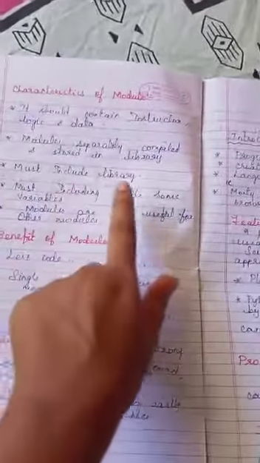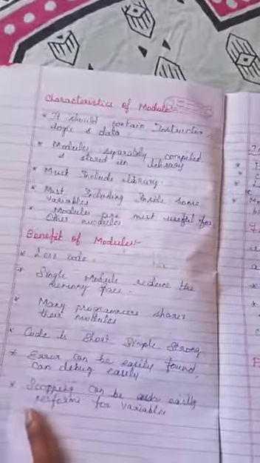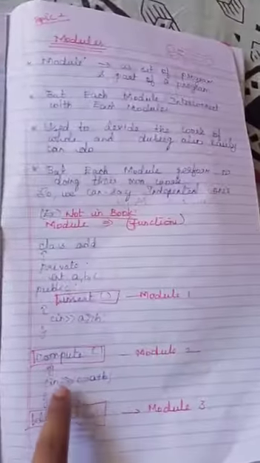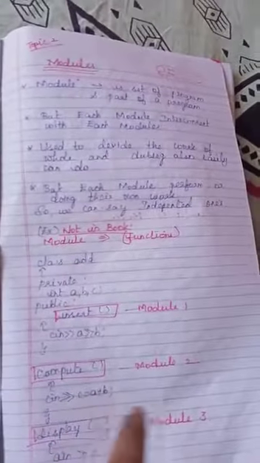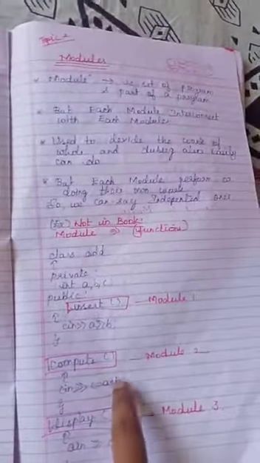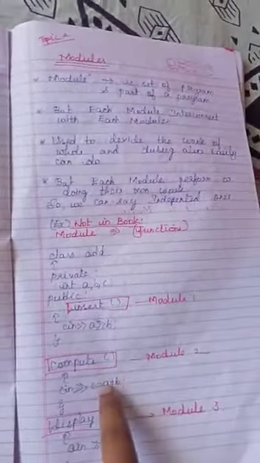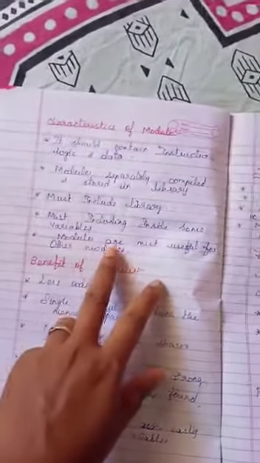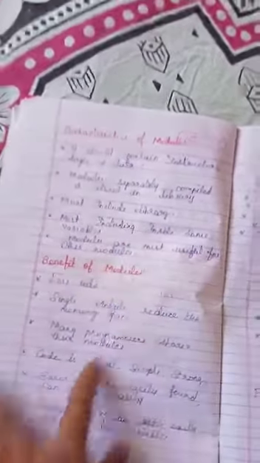It is given by the library, and it must include some variables inside. So inside that we have to compulsorily insert some variables, like C, A, B, inside the modules. And the last one is that the modules must be useful for the other modules.